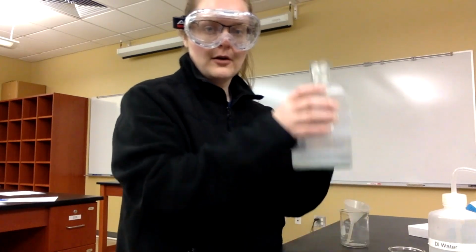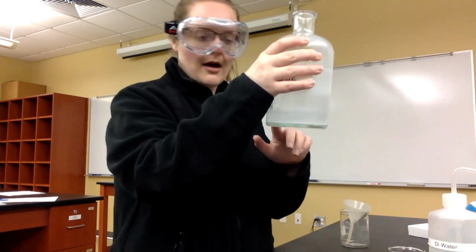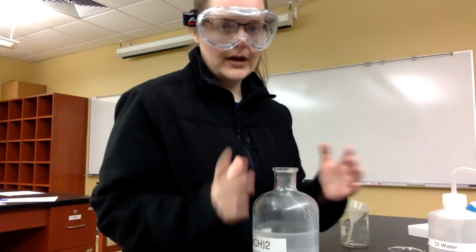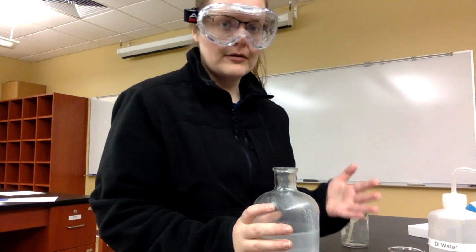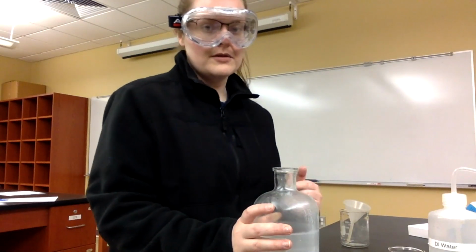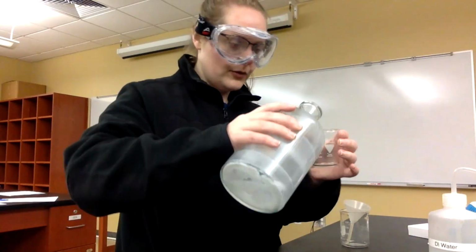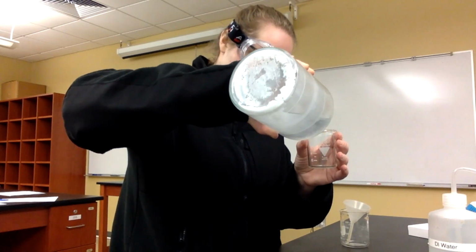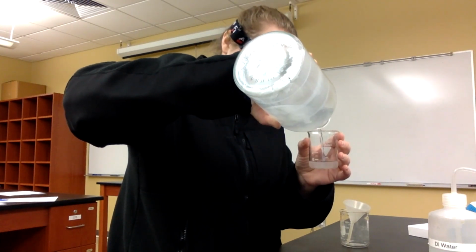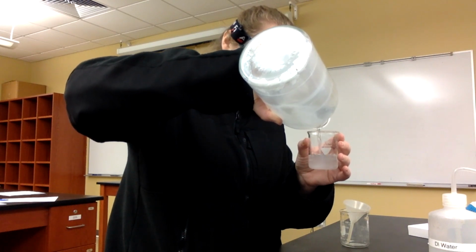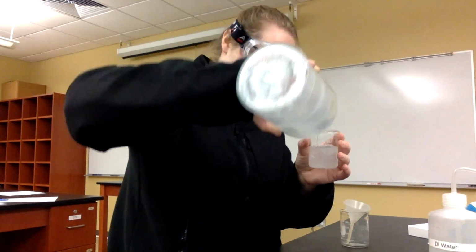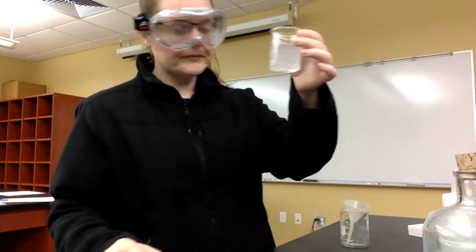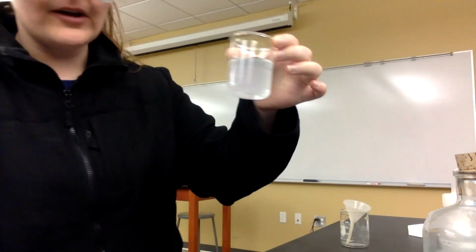Similar process here, I'm going to pour off the solution at the top from the solid at the bottom, but you will see that when I do this, the separation is not that great. That's why we have to use the filter paper in the funnel. So I'm going to decant about 60 milliliters. Okay, so I have done my best, but you can see that it's still not that clear.